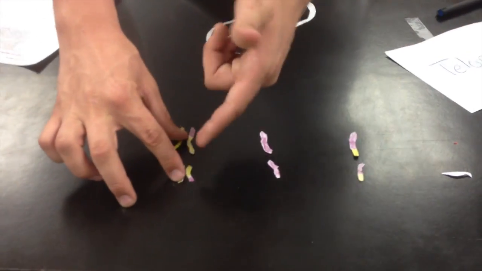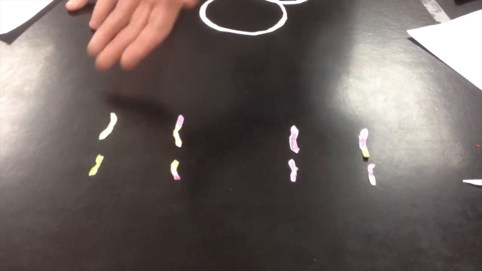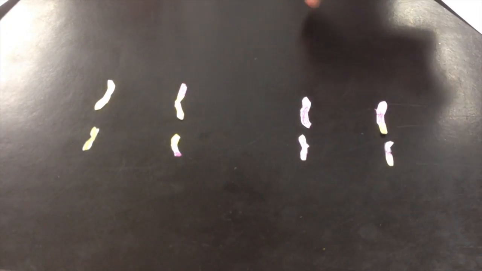So like this is a diploid. If these two were in a cell and these two were in a cell, these would be right here with the 4 haploid cells. Each of these is a gamete, and basically meiosis is the formation of gametes.